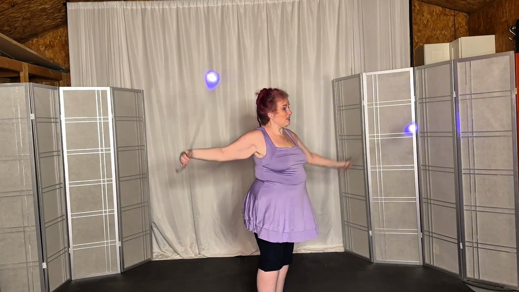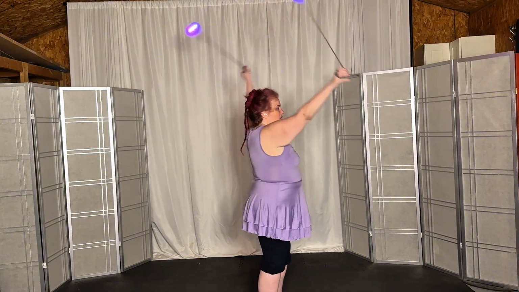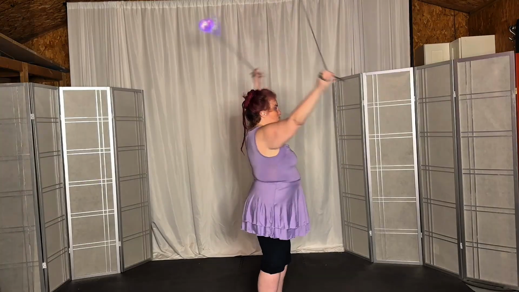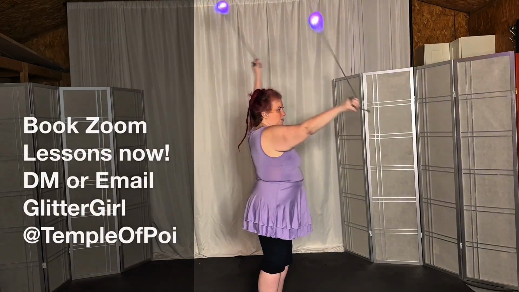And you can switch between them. Not to be confused with switching which hand is doing which. You could switch between split time and same time.